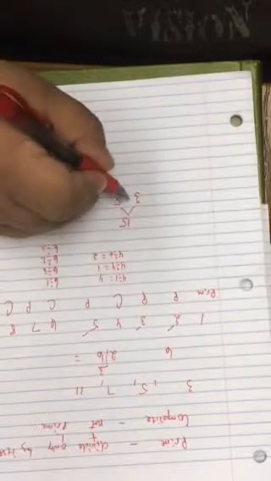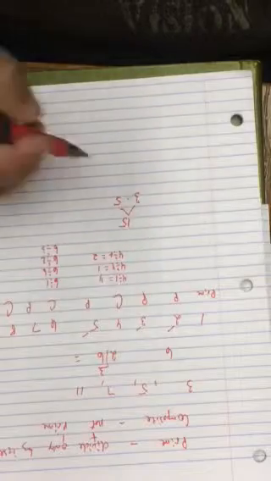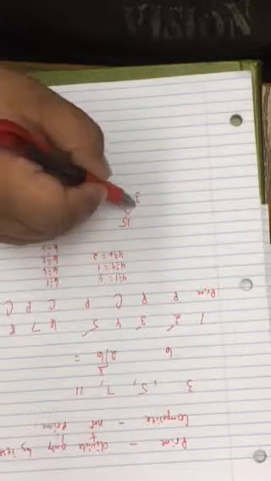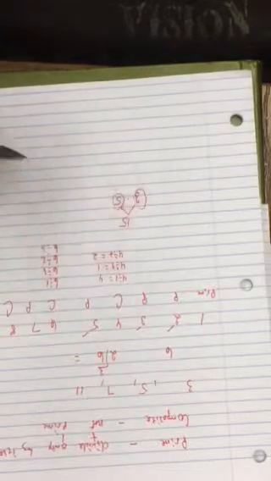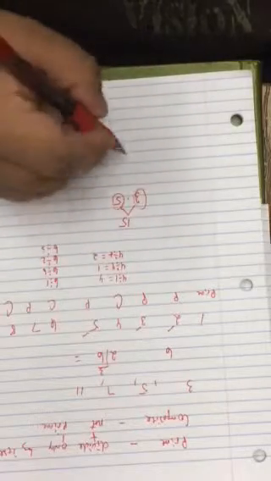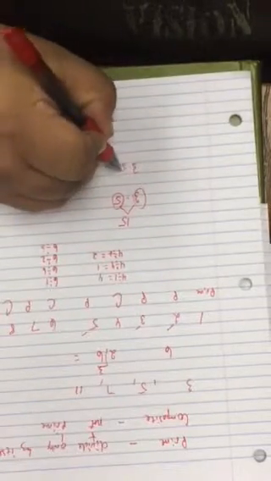3 times what gives me 15? 3 times 5. And so anytime that I'm doing what's called a factor tree, anytime that I hit a prime number, I'm going to circle it. And so I'm going to rewrite 15 as the product of two primes. 3 times 5 is the same thing as 15.